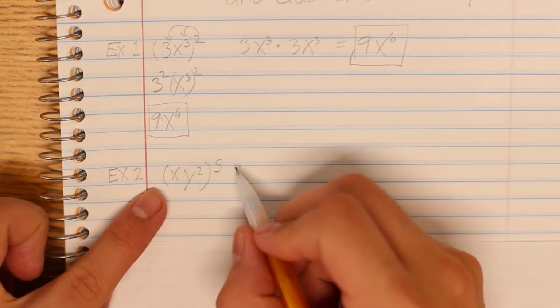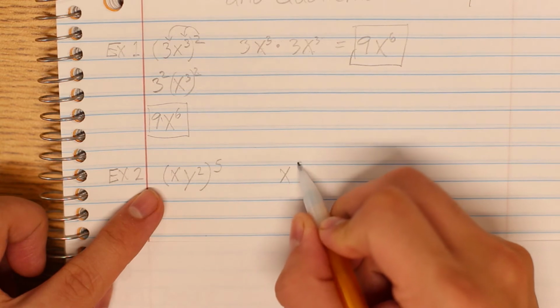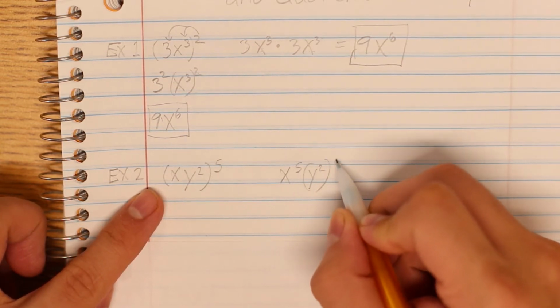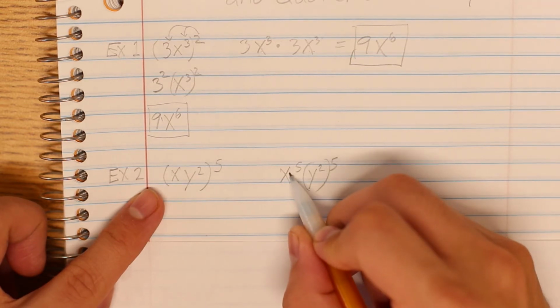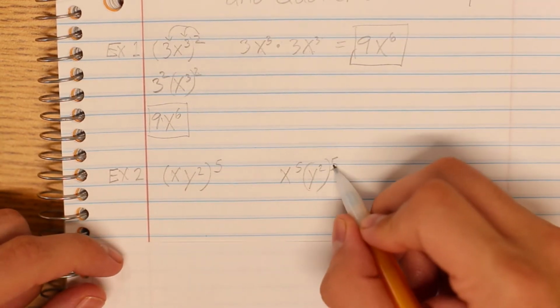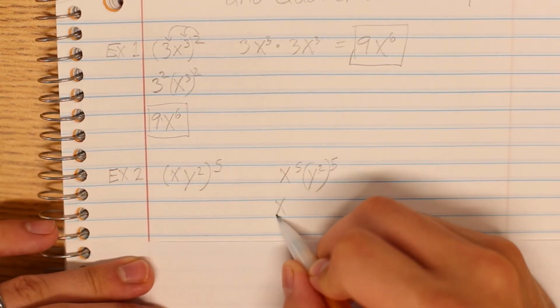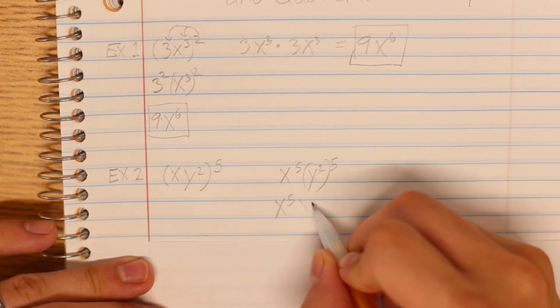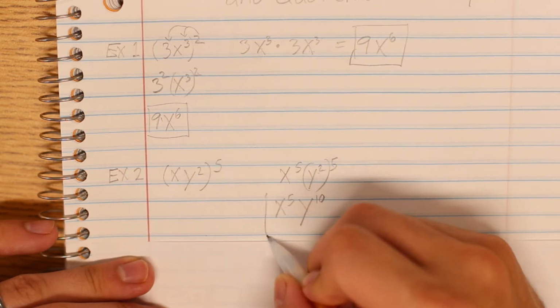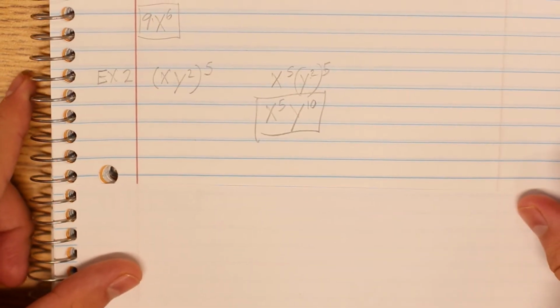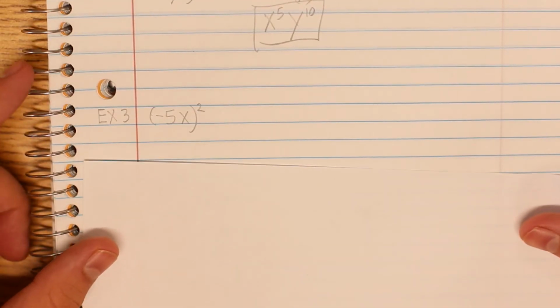All right, next. This is the same thing as saying x to the 5th, y to the 2nd. I'm going to put parentheses around it because I've got to put the 5 here. So x to the 5th, nothing's happening to it, but this one, something should be happening. We've got a little multiplication going on. So I get x to the 5th and y to the 10th. That is my final answer for that problem. Honestly, this section is pretty simple.